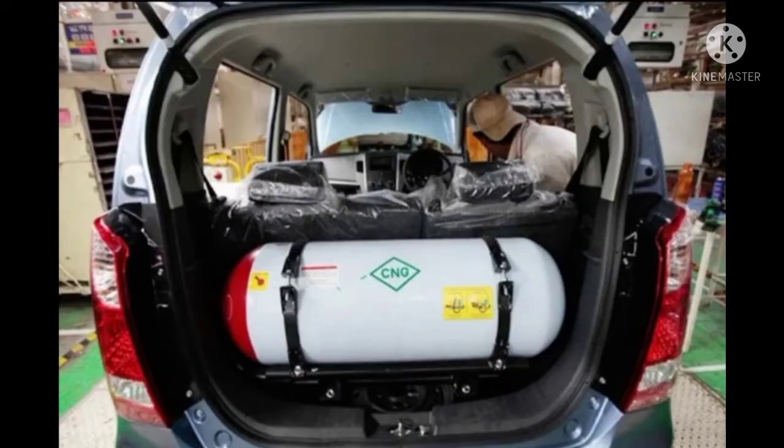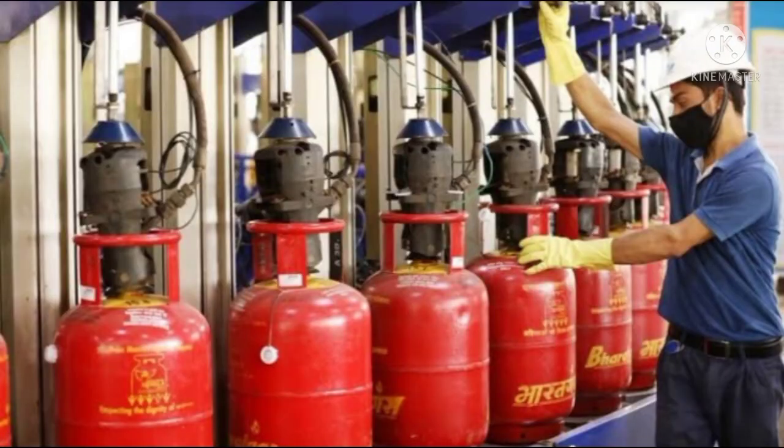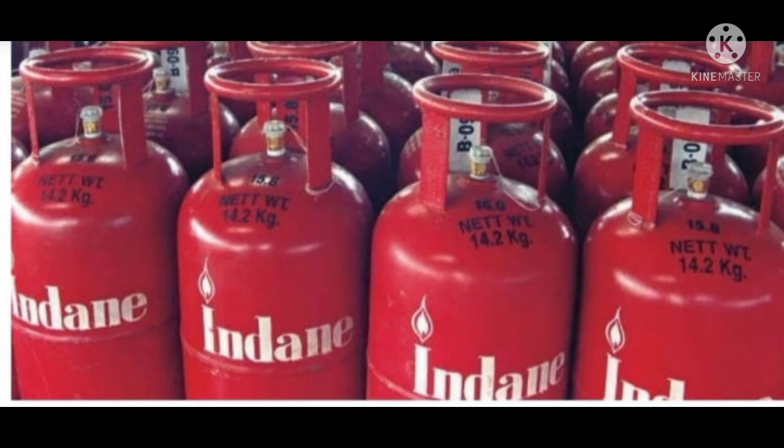Next, CNG. What is the full form of CNG, children? Compressed natural gas. This is used to run cars, auto rickshaws or buses. Next is LPG. Full form of LPG is liquefied petroleum gas. This can be used in certain vehicles, and mostly we use it at our homes for cooking. You would have seen the cylinder. Inside this cylinder, it is filled with LPG, that is liquefied petroleum gas. So you must be very careful. You must not go near it without your parents.